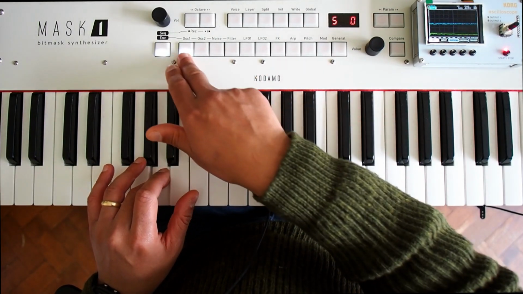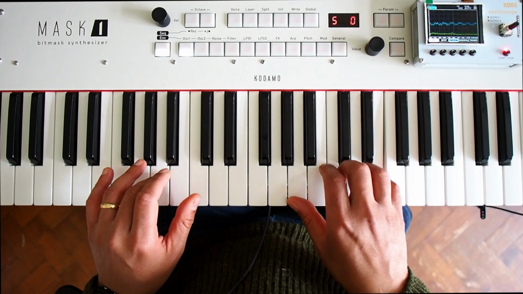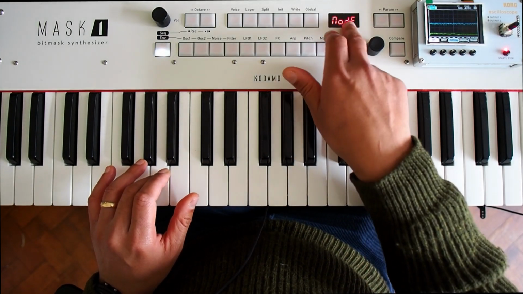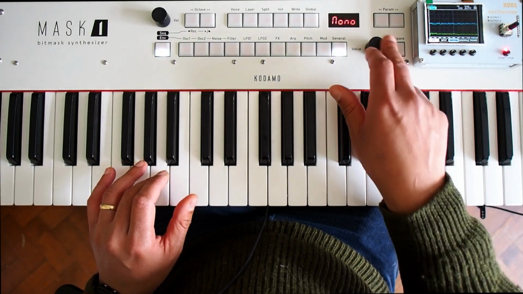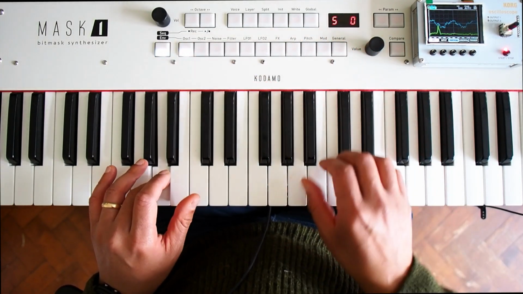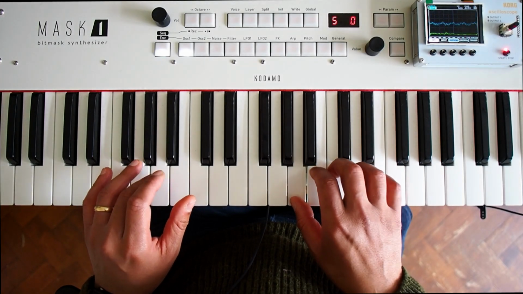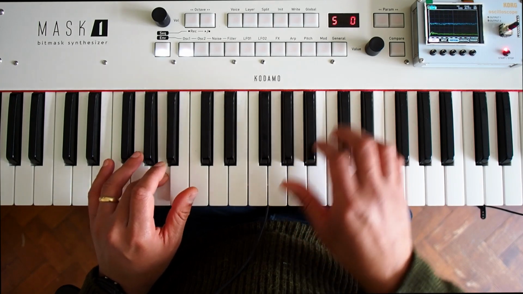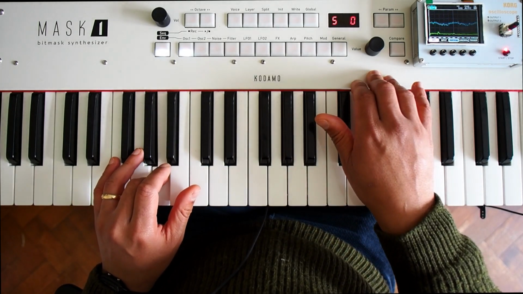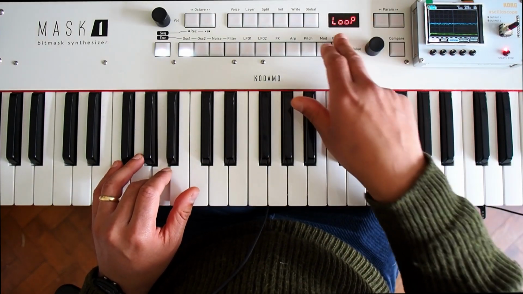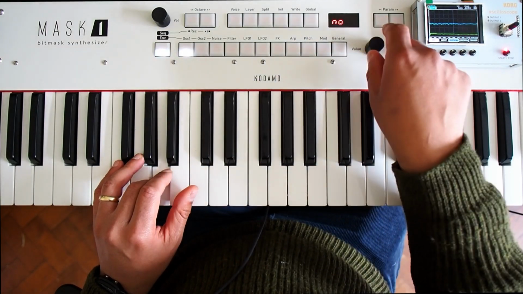Now, if I combine it with the amplitude envelope, okay, I've got a different play mode here. Let's put it on poly. Again, that's sounding quite chiptuney. What happens if we loop the amplitude envelope?